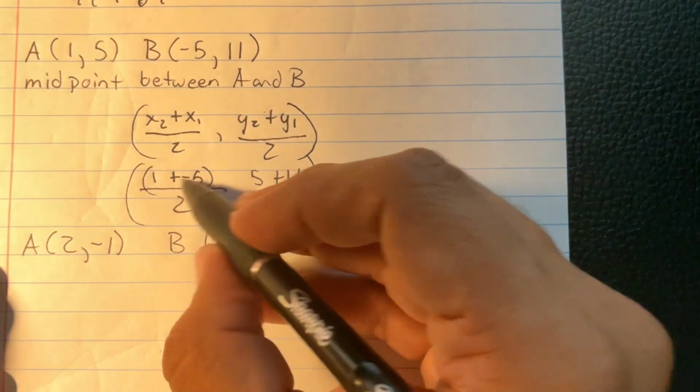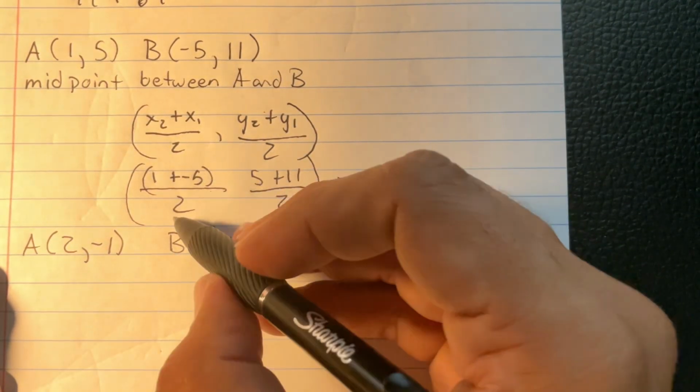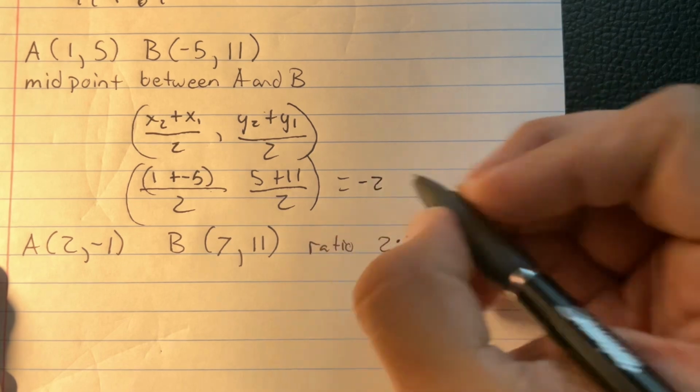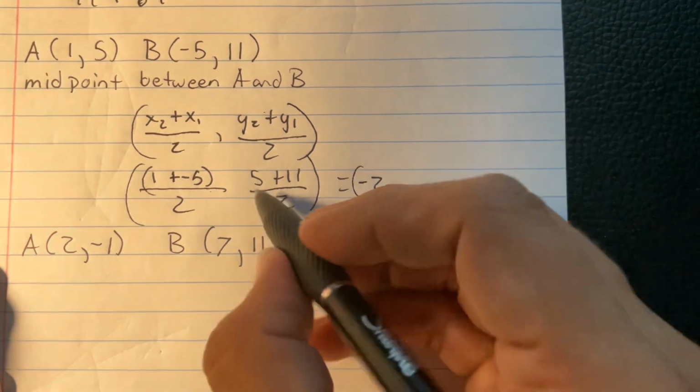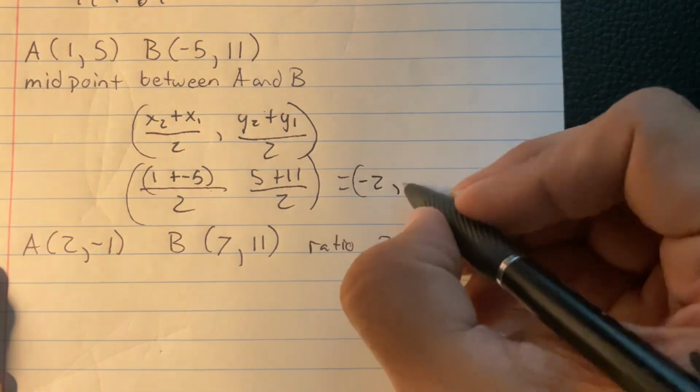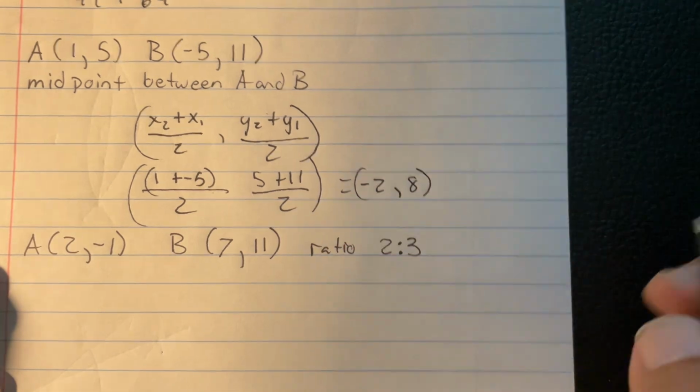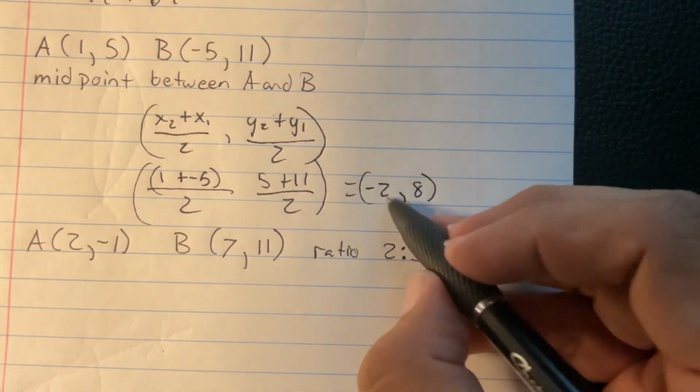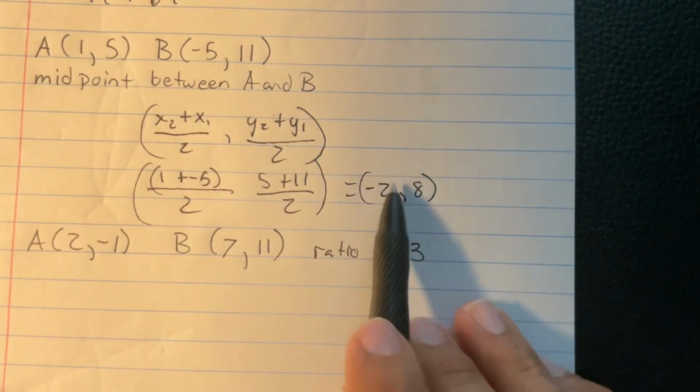So it's going to be 1 plus -5, that's -4. -4 divided by 2 is -2. Then 5 plus 11 is 16. 16 divided by 2 is going to be 8. So our new location, the midpoint between these 2 points, is -2, 8.